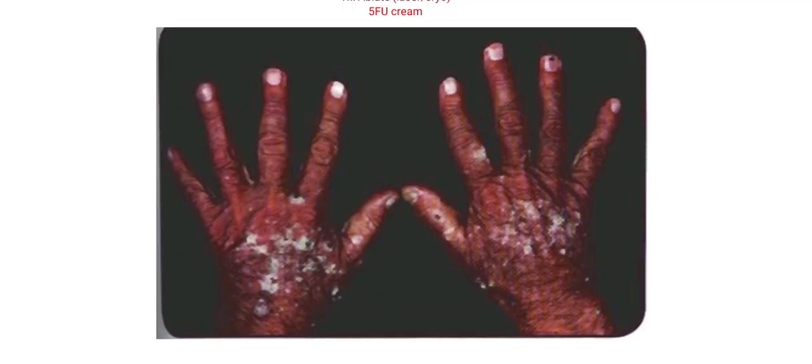Here you can see the rough scaly patches on the skin. So it's also known as solar keratosis. These actinic keratoses are very common, and they are caused by ultraviolet damage to the skin. So these are pre-malignant lesions, and this picture is very important.